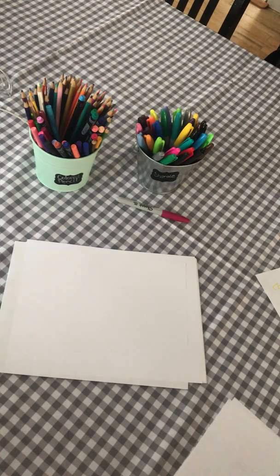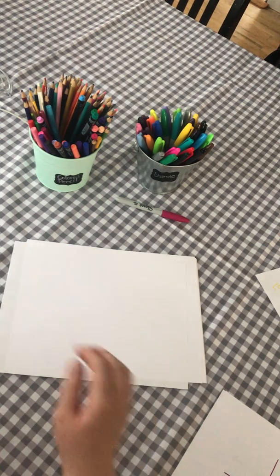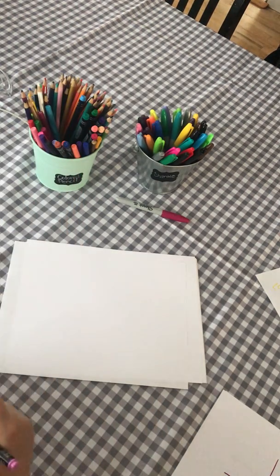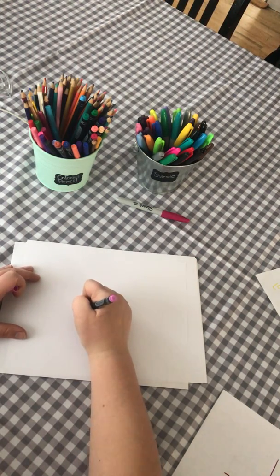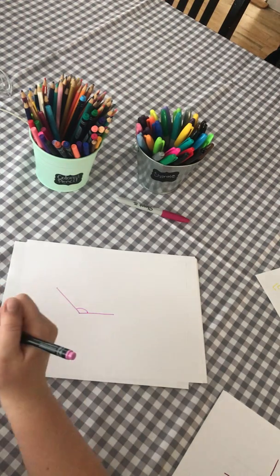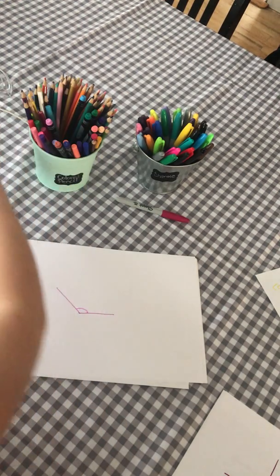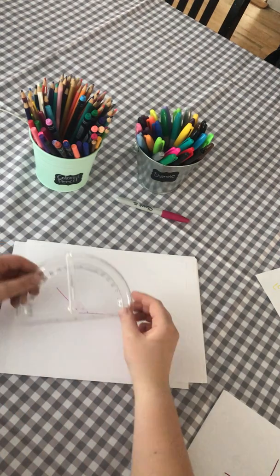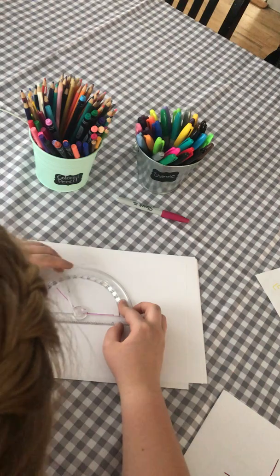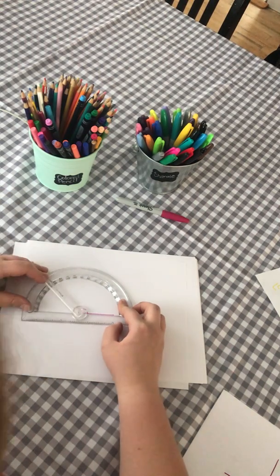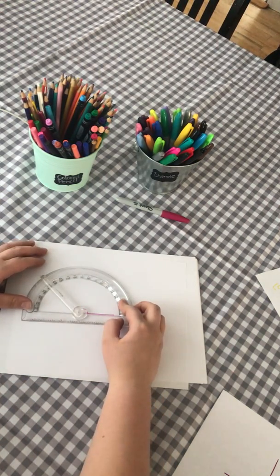So we also have something called an obtuse angle. And that is an angle that is more than 90 degrees. So this is our baseline right here. An obtuse angle is much larger than 90 degrees. If we measure it with our trusty protractor, we hook it up to the bottom. And this one just happens to be about 133 degrees.